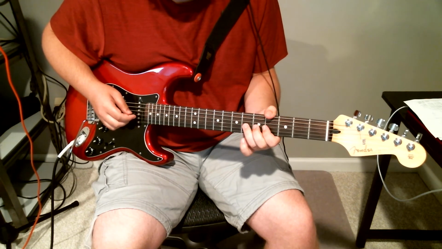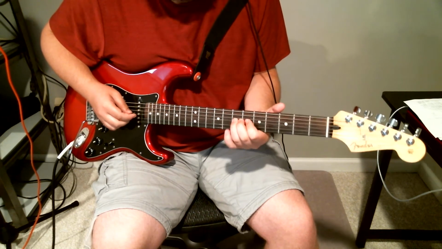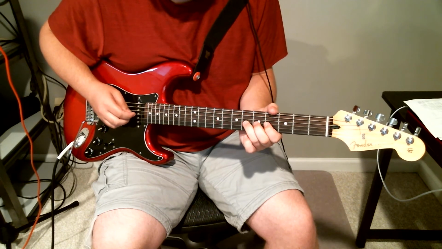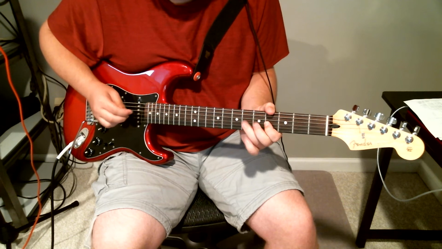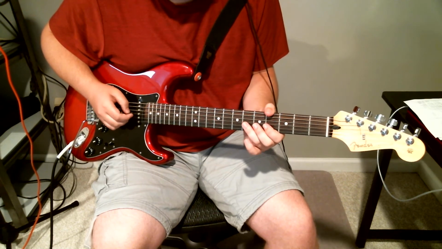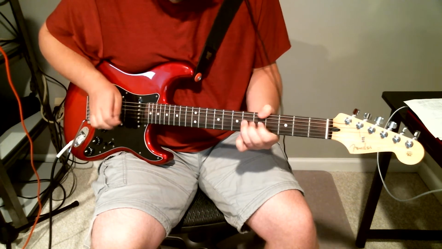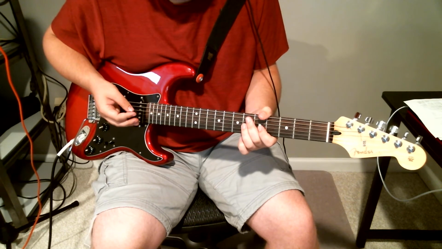kind of a bluesy bend, where it's not all the way up to this note up here, but it's just mostly this note, as long as you come back down like that, then you're good. And then back, and then we do a full step bend up to this note, and that's the end of that. So you just repeat that.